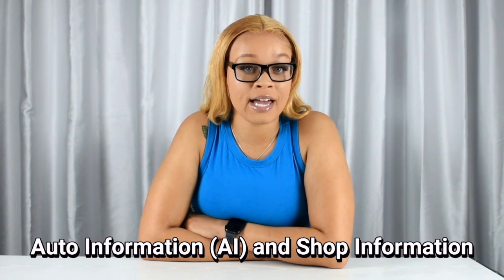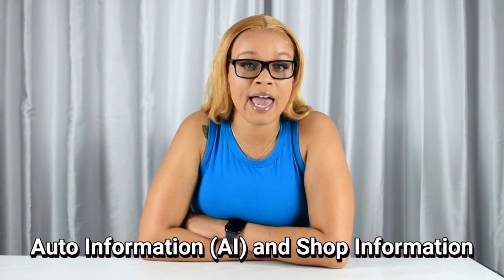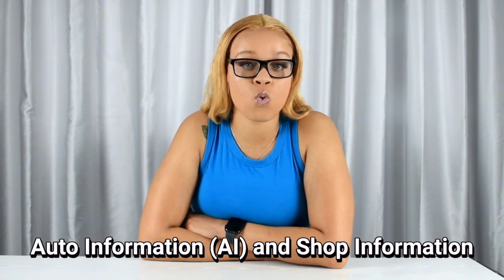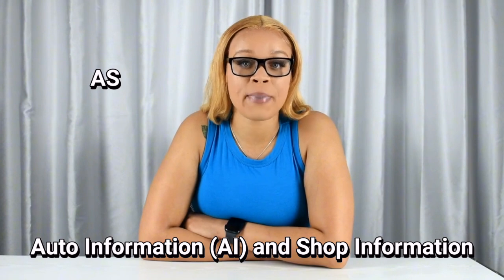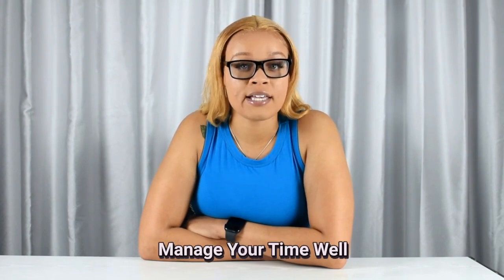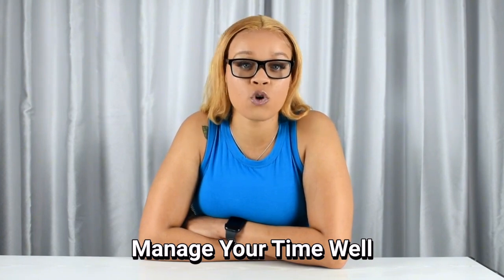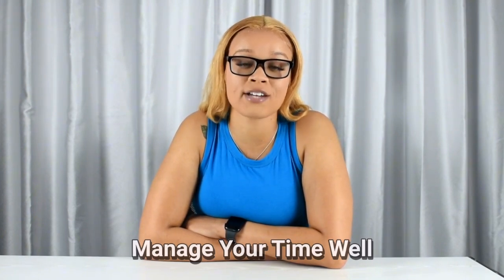Auto information, or AI, and SHOP information are administered as separate tests in the CAT ASVAB, but combined into one single score, labeled as AS for the paper and pencil option. AI and SI are combined into one test, known as Auto and SHOP information, or AS, in the paper and pencil ASVAB. Scores on the combined test are reported for both the CAT ASVAB and the P&P ASVAB. In either case, be sure to manage your time well. Always leave time at the end to check over your work and ensure you are submitting the correct work.